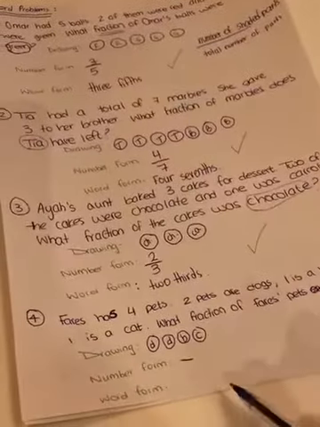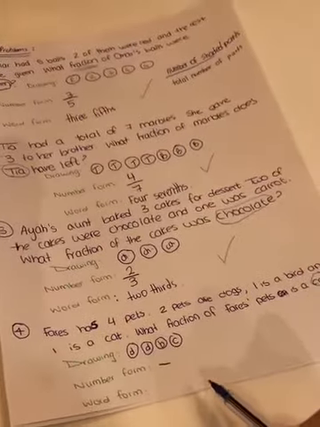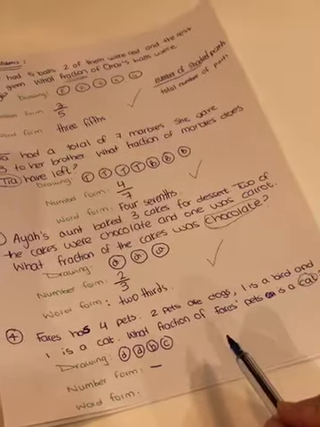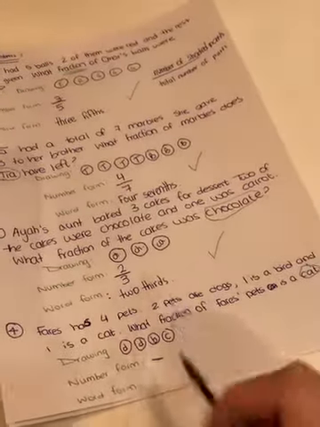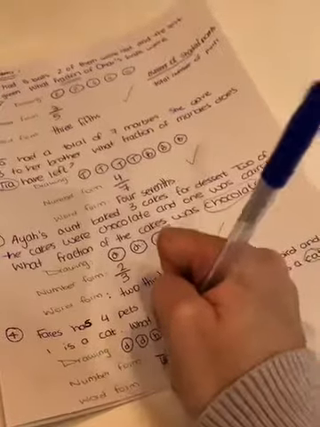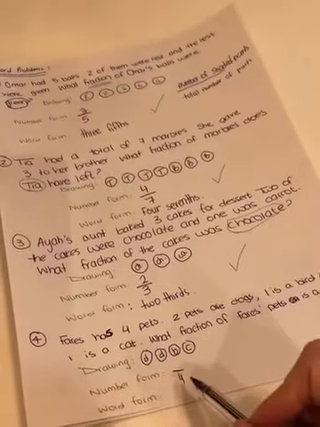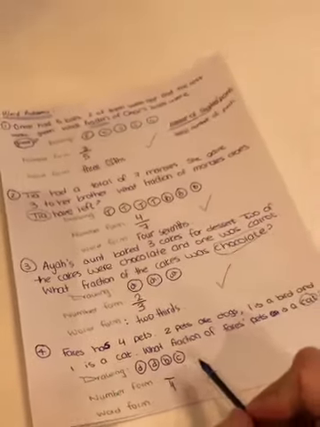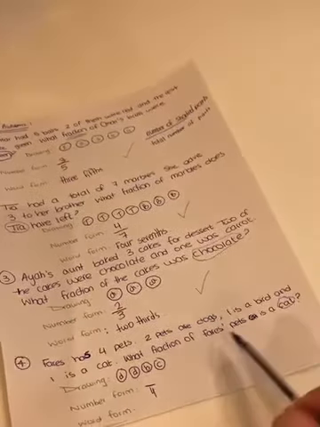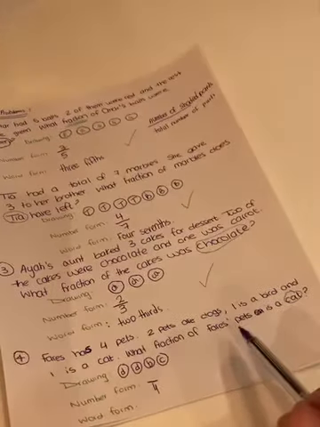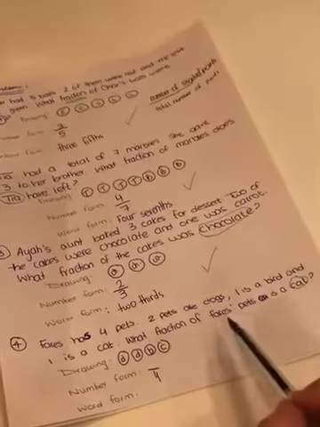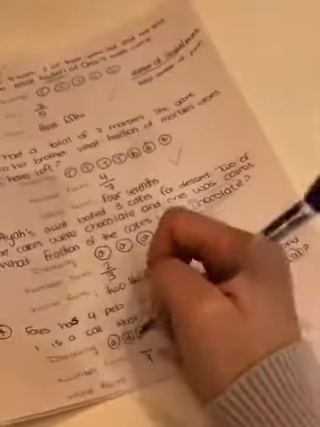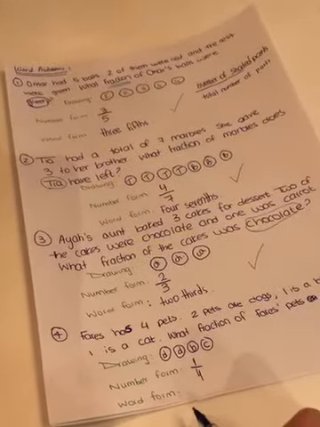I start with the fraction bar. Below the fraction bar, I put the total number of pets in this case. I have 4 pets in total, so I put 4. In the numerator, above the fraction bar, I put what the question is asking for. What fraction of Faris's pets is a cat? So how many cats do I have? Only 1. How do we represent this and convert it to word form?